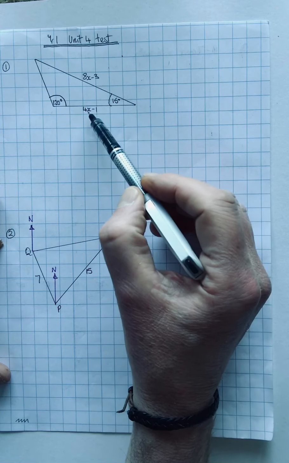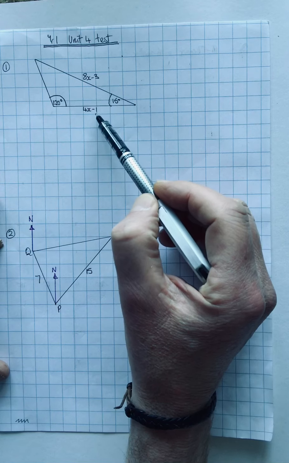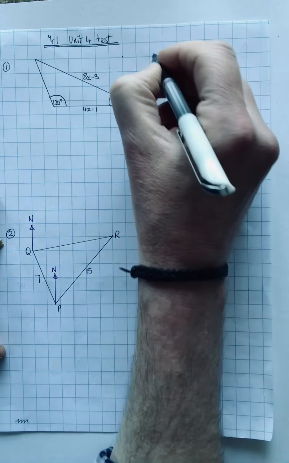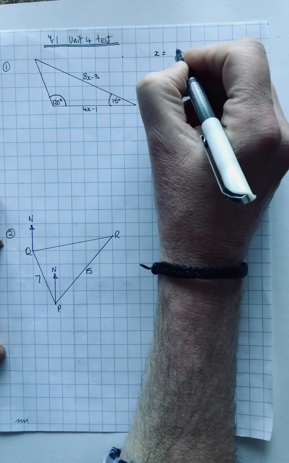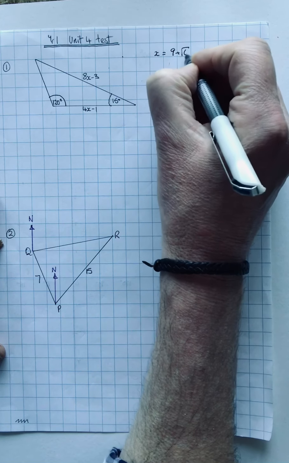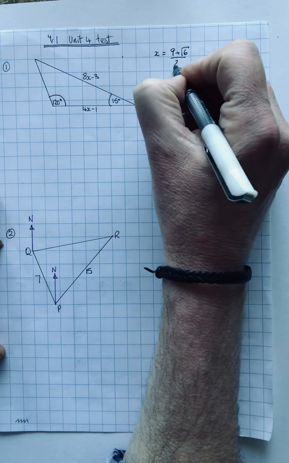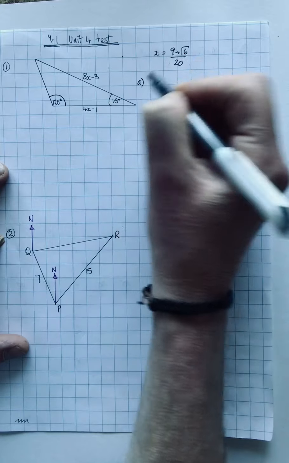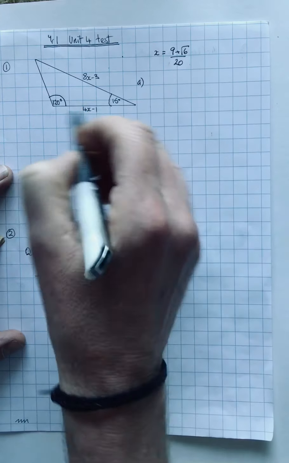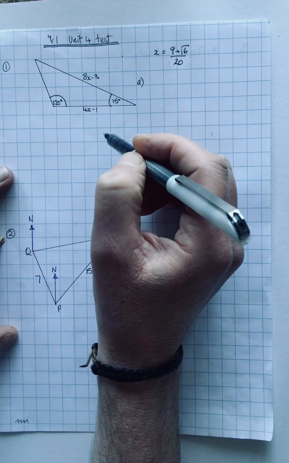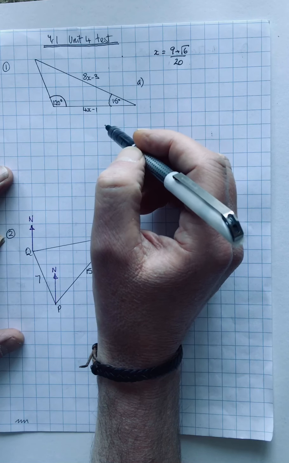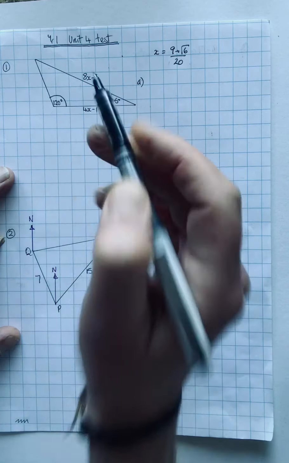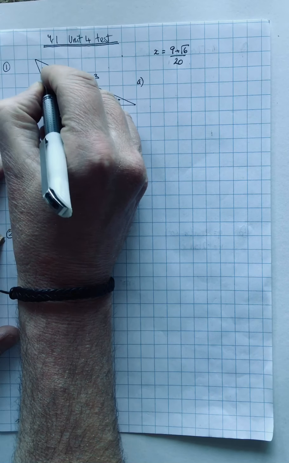It asks me to work out, that's the diagram they give you, what x is as an exact value, and it tells you that x is 9 plus root 6 over 20. So let's assume no calculator allowed here. This is part A. We're working out a value for x. Well, we've got a non-right angled triangle here. Let's write in anything else we can write in. If that's 120 and that's 15, so that's 135. So this one up here has to be 45 degrees.